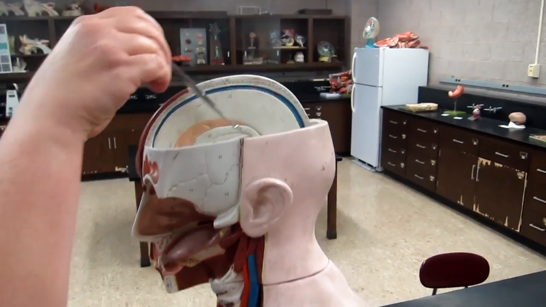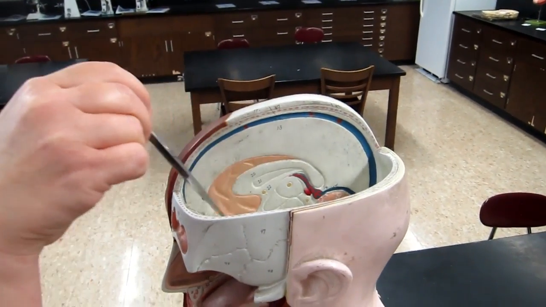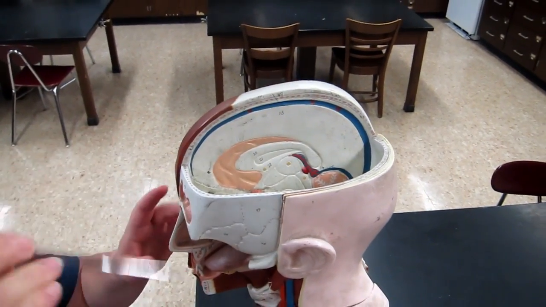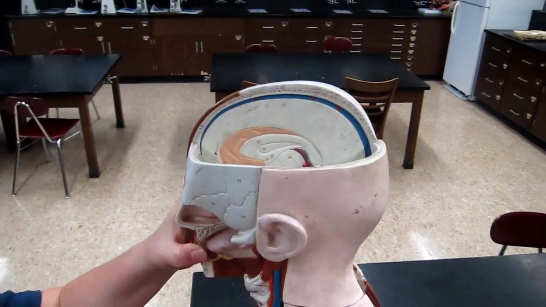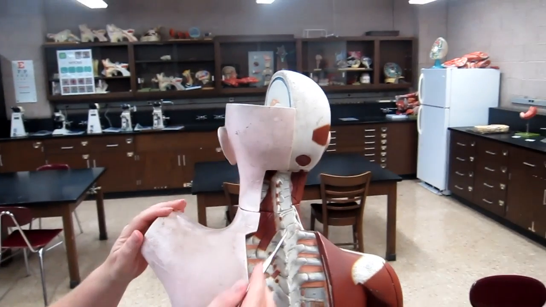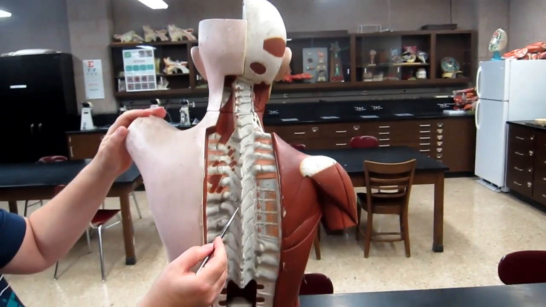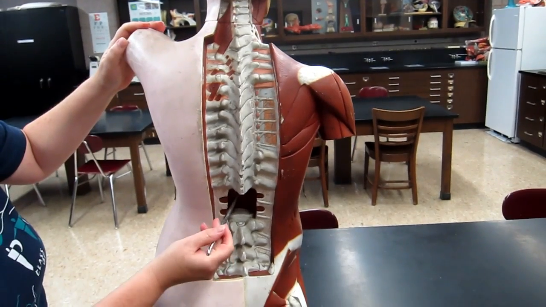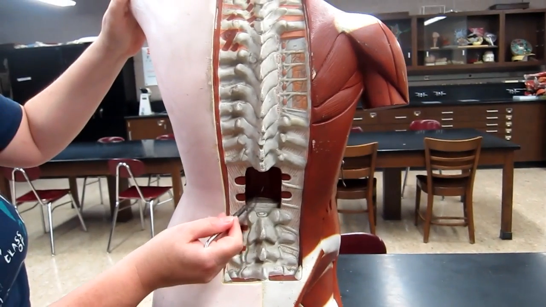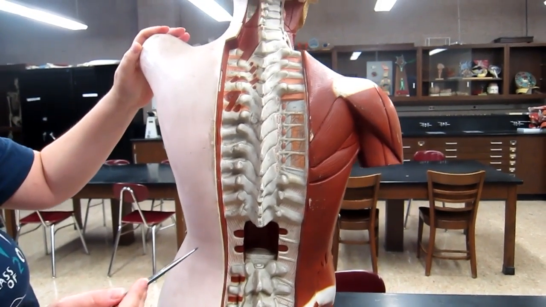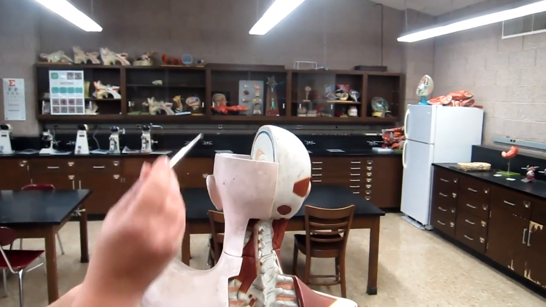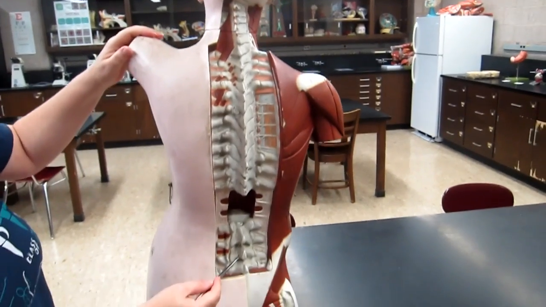You can see part of the cranial cavity in here, and the brain would be in the cranial cavity. The other portion of the dorsal body cavity is the vertebral cavity, would be inside the vertebrae here, and you can see part of where that cavity should be right in this section. Okay, so the dorsal body cavity divided into the cranial cavity and the vertebral cavity.